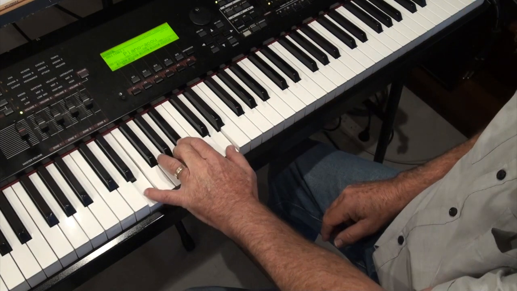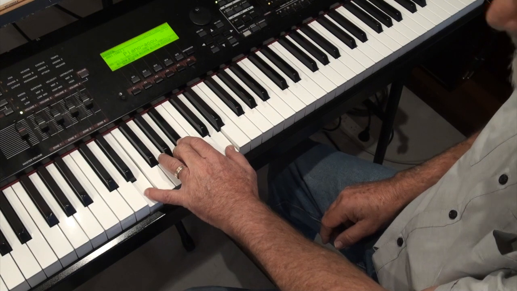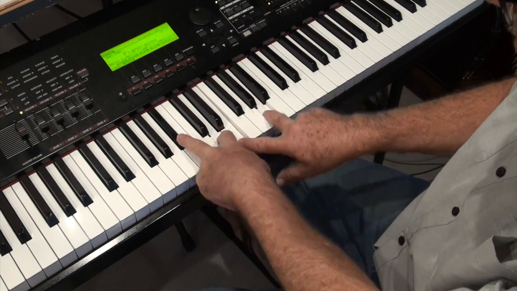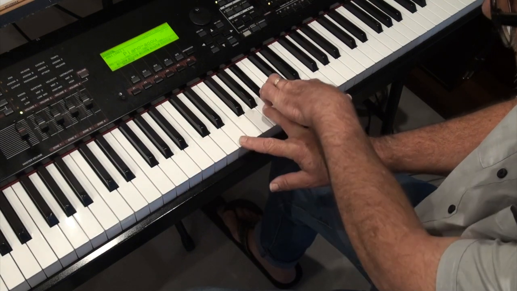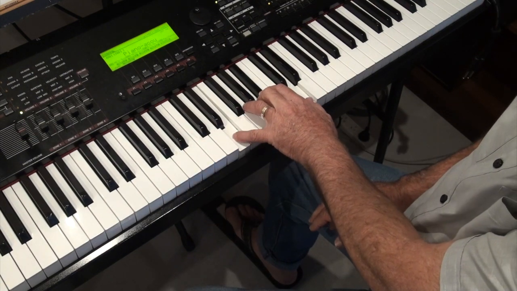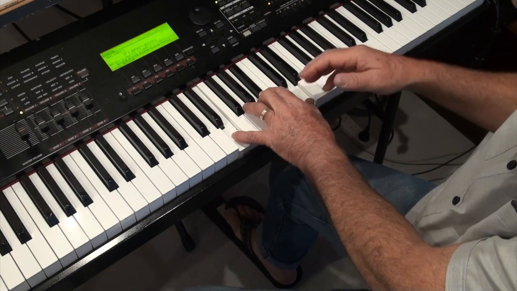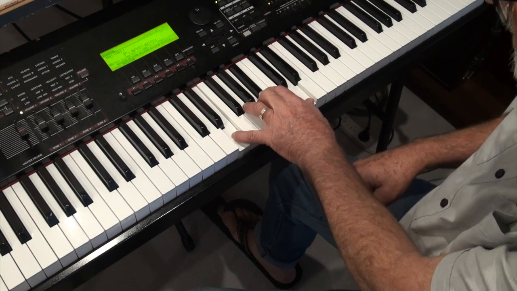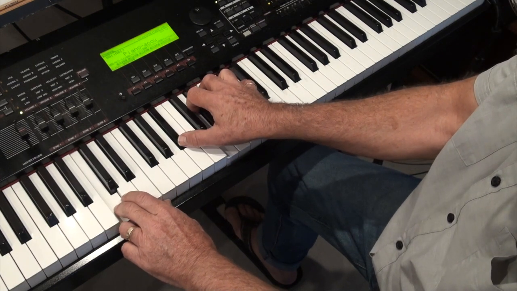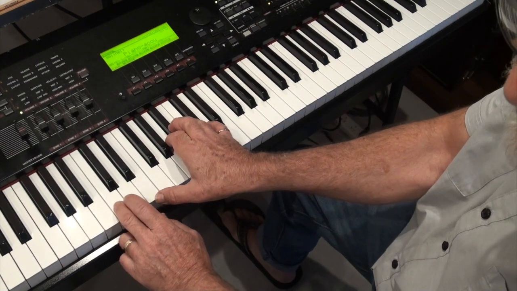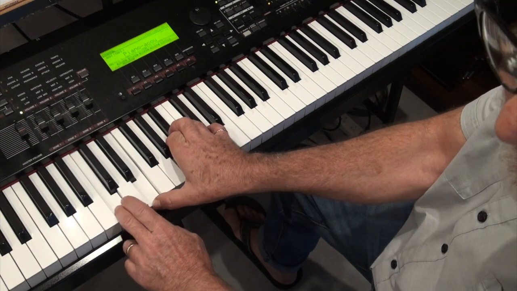So you've got this, there's your type B C7. Or take the bottom 2 voices up an octave. There's your type B C7, although it's getting a little bit thin, it's a bit high now. So here we have the type A C7 and the type B C7.